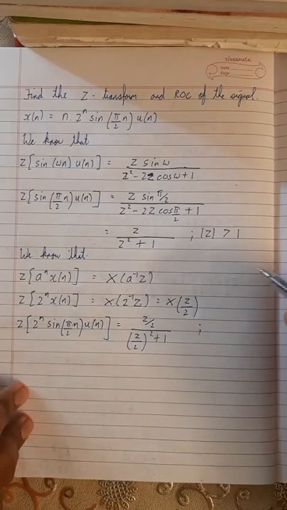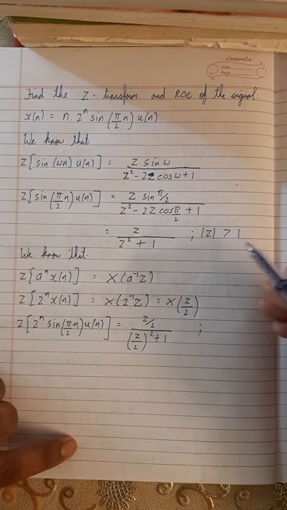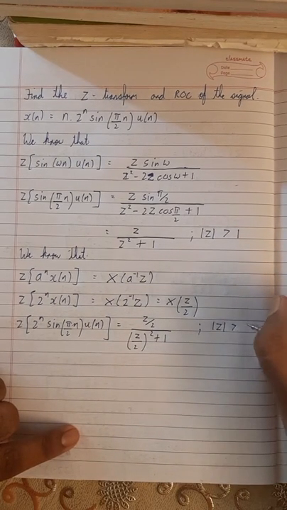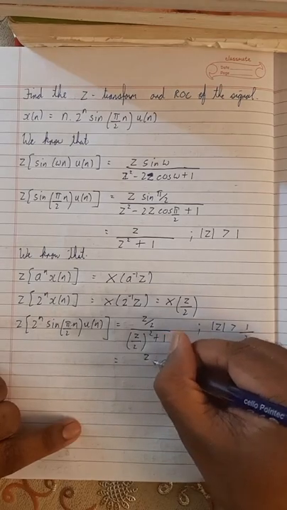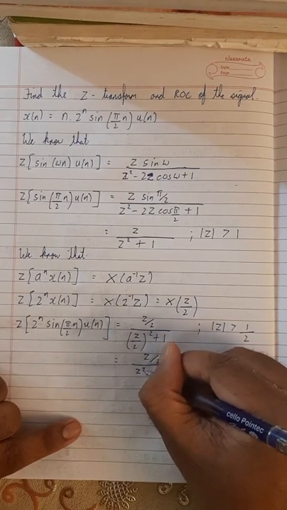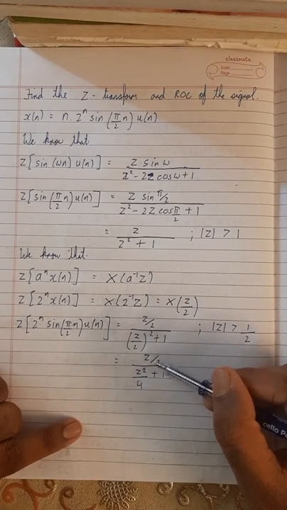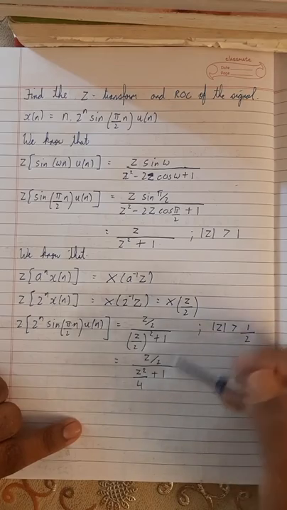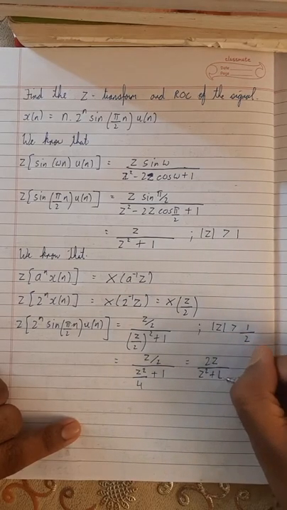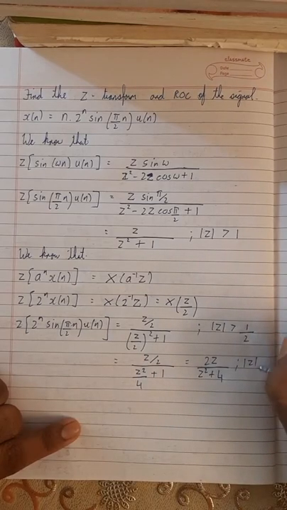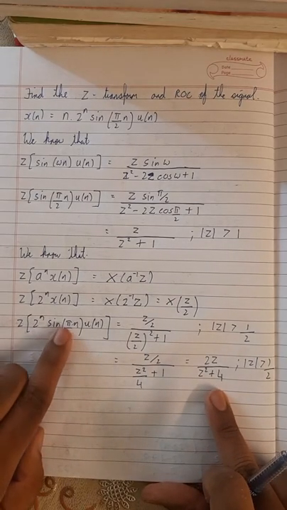Here magnitude of z is greater than 1, and the value of a is 2, so the ROC is magnitude of z greater than 1 by 2... This can be rewritten as z by 2 by z square by 4 plus 1, which is z square plus 4 by 4. The z by 2 and the 4 get cancelled, so you will get 2z by z square plus 4, with magnitude of z greater than 1 by 2. This is your Z transform of 2 raised to n sine pi by 2 n u of n.